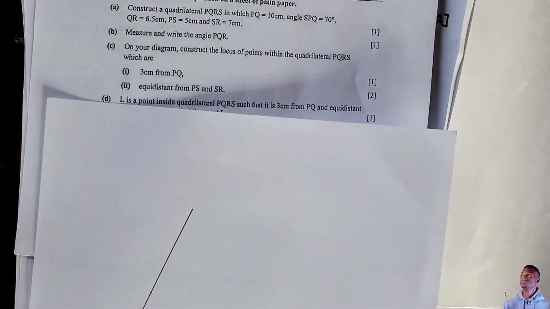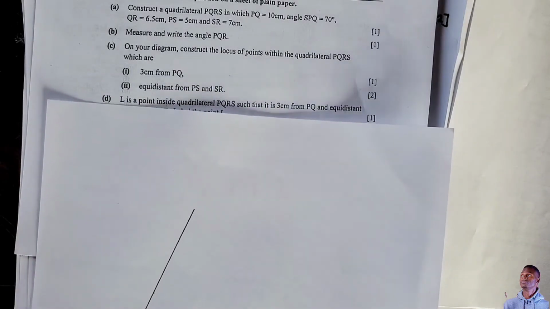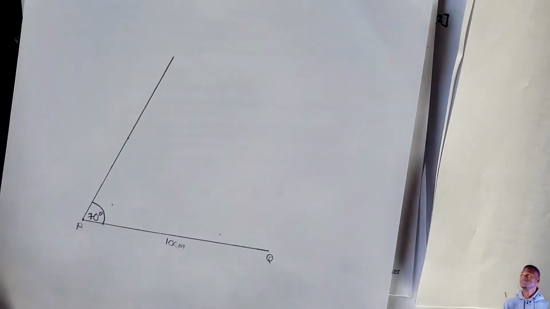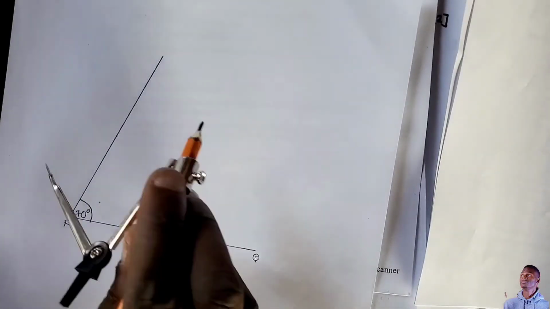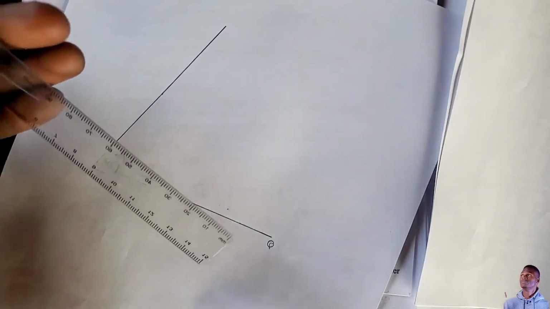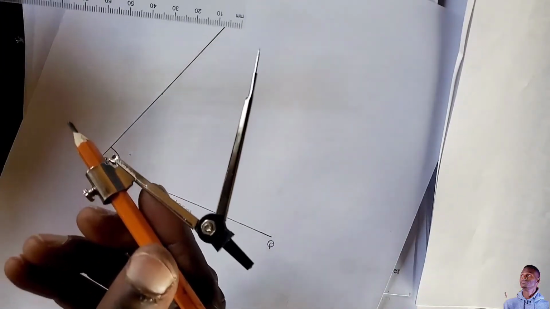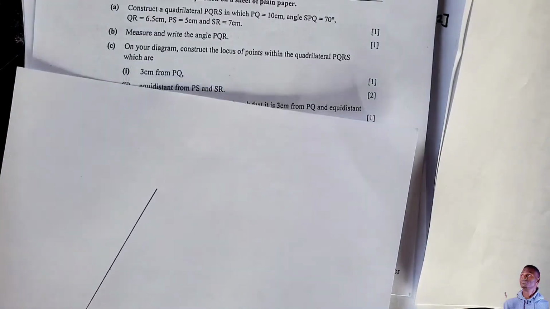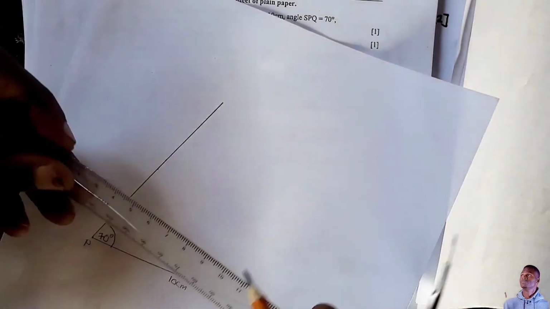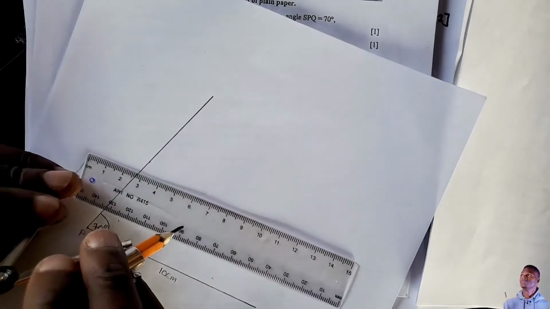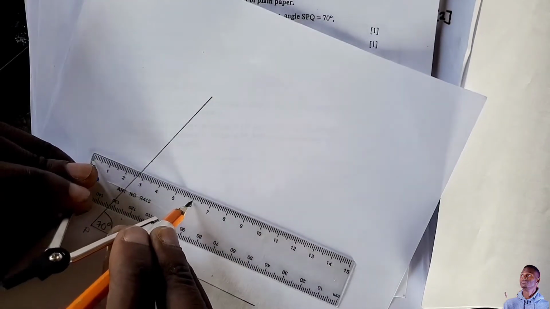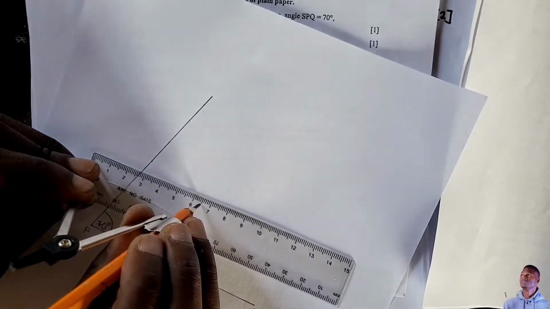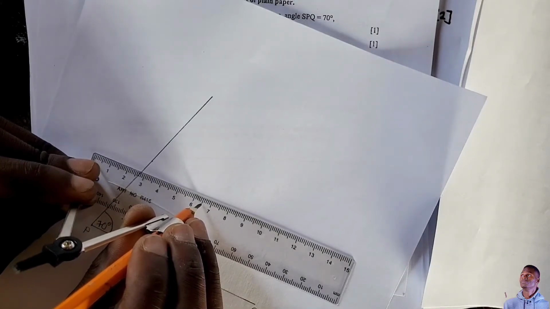Another instruction is that QR is 6.5. You get your compass and your ruler and measure 6.5 centimeters. You read on the top of the ruler. So here is 6.5.